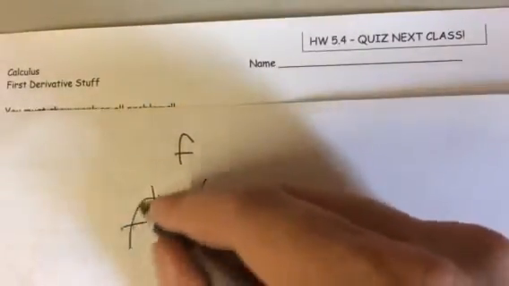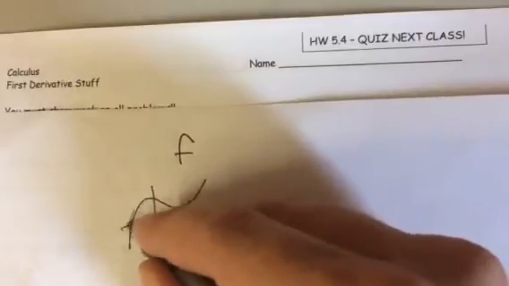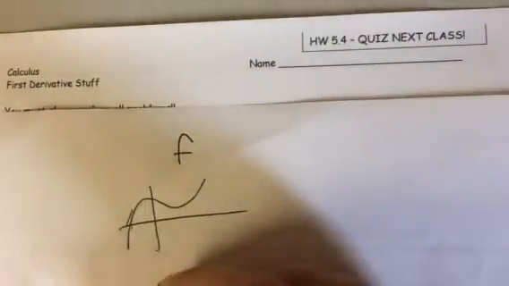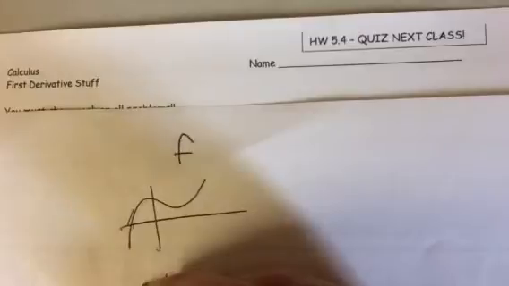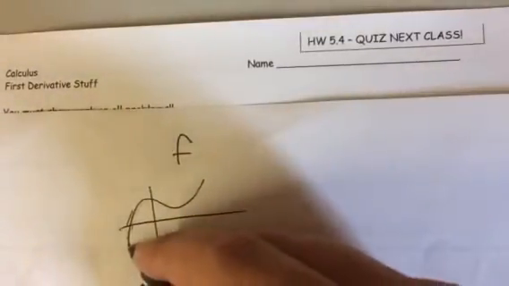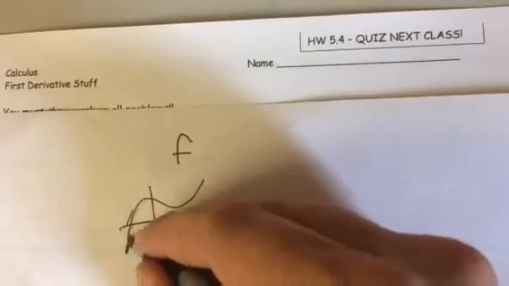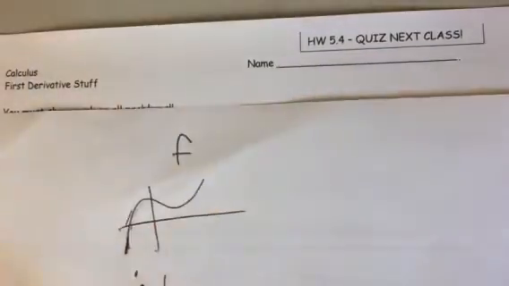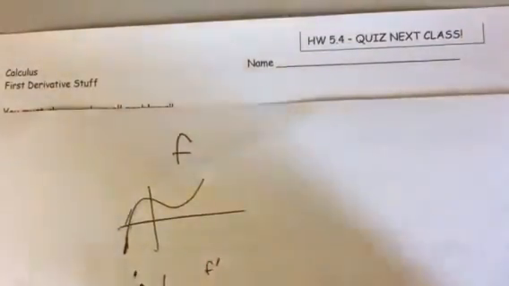When a function is increasing, the slope of the tangent line is positive. And so what that means is the derivative has positive values. Even if there were negative f values, the slopes are positive, and so the f prime values are positive. This is f prime.